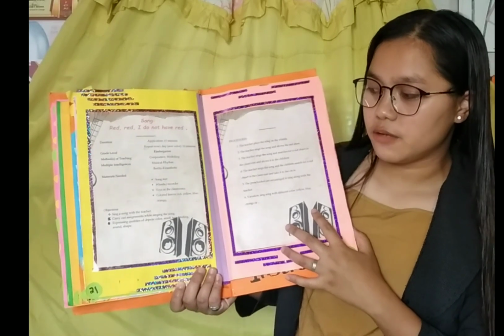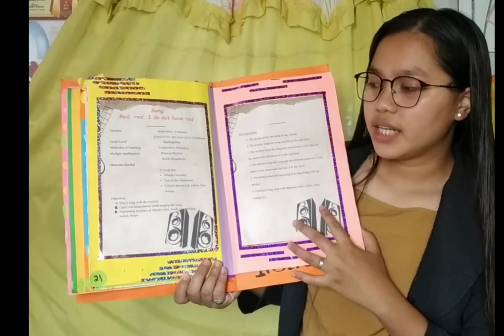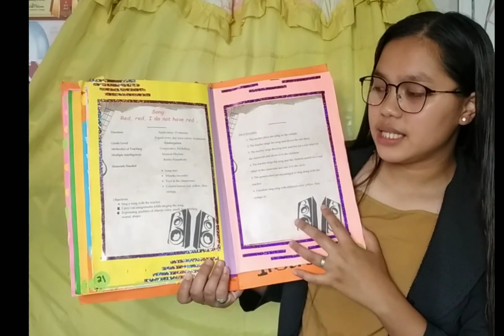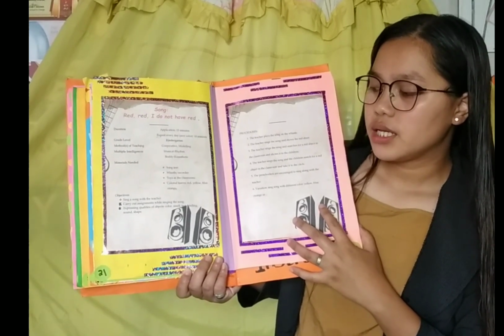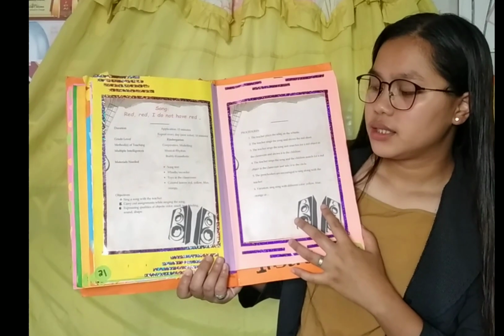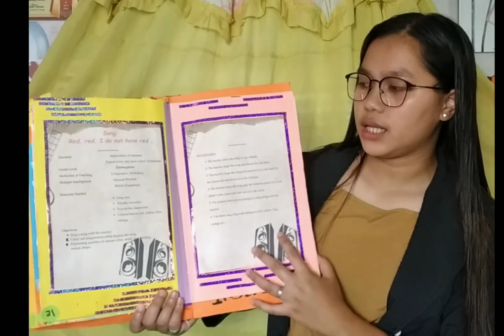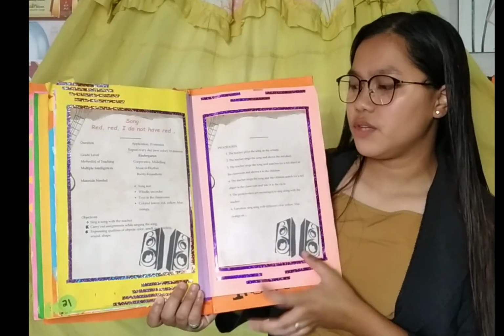Number 1 is to sing a song with the teacher. 2, carry out assignments while singing the song. And lastly, expressing qualities of objects: color, smell, taste, feeling, sound, and shape. So those are the main objectives of this activity.